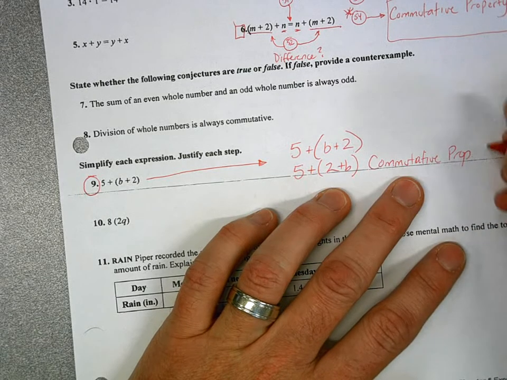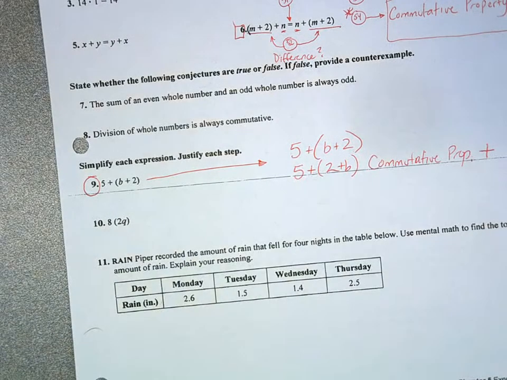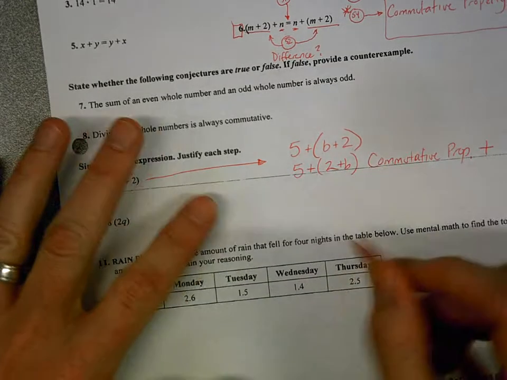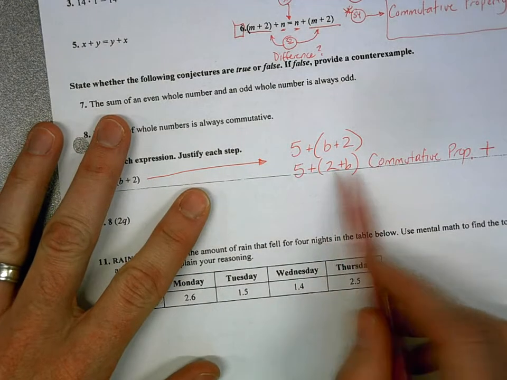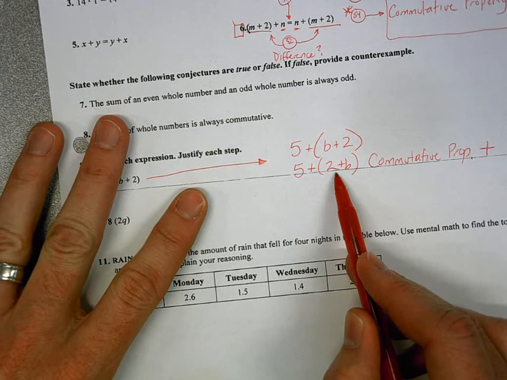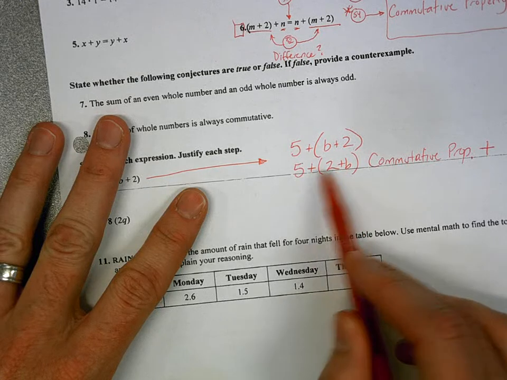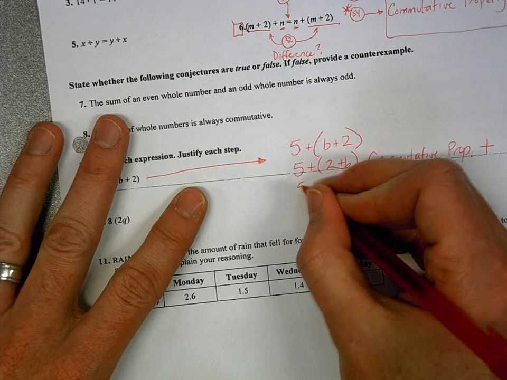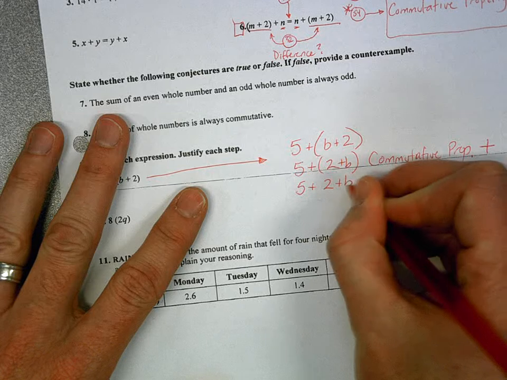Okay? Then what I can then do is this. I'm going to add these two first, but that doesn't work. We can't add the 2 plus the b. But I can add the 5 plus 2. So here's what I'm going to do. I'm going to take these parentheses and put them around here to add those two first.